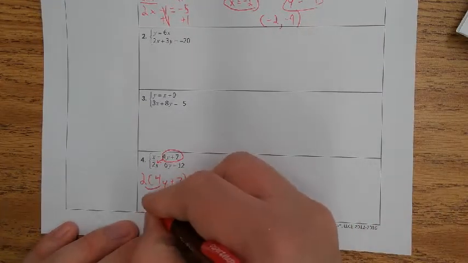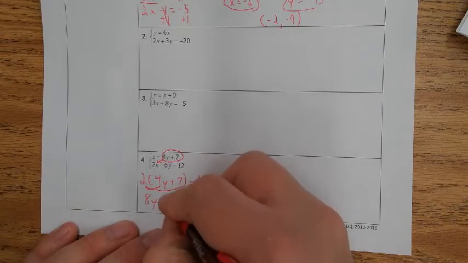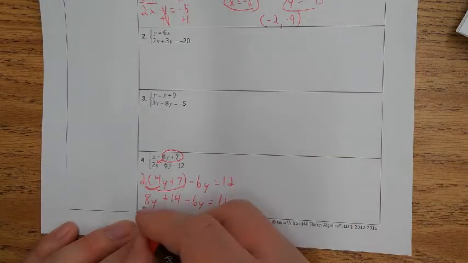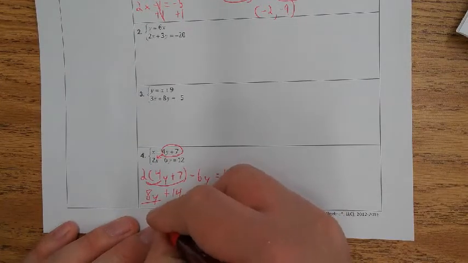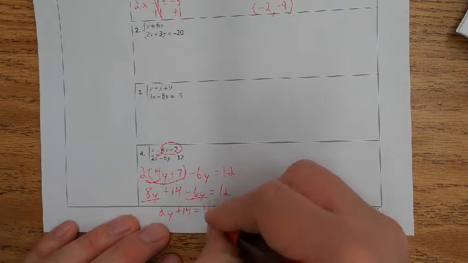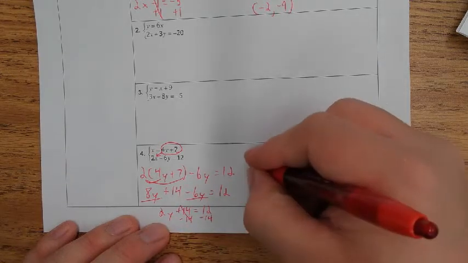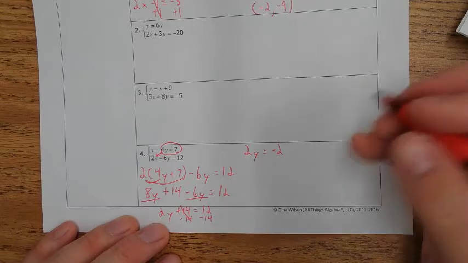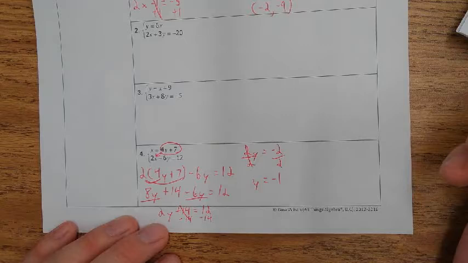Then we do 2 times 4y, which is 8y. 2 times 7 is 14. Minus 6y equals 12. So now we have 8y minus 6y, that would be 2y plus 14 equals 12. Then subtract 14, and 2y equals negative 2. Then divide by 2, and y equals negative 1. So that's our y value.